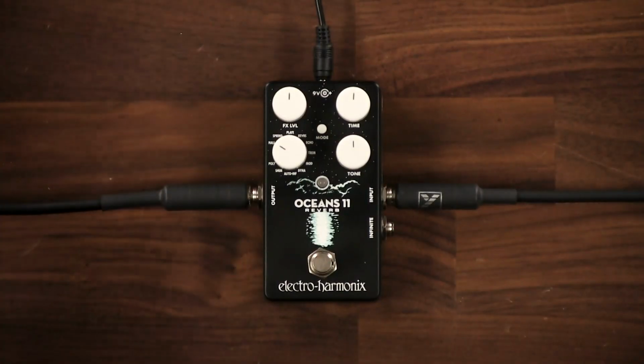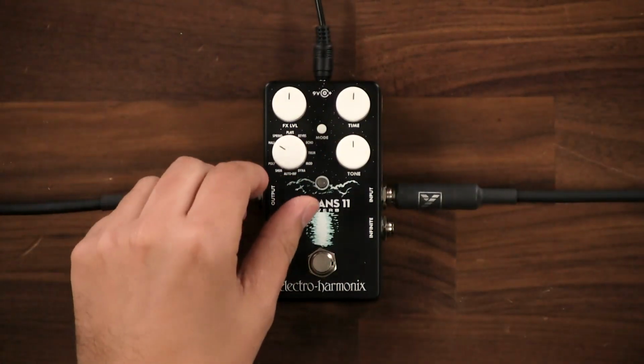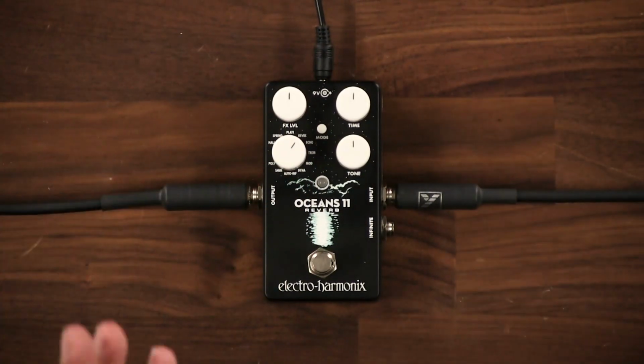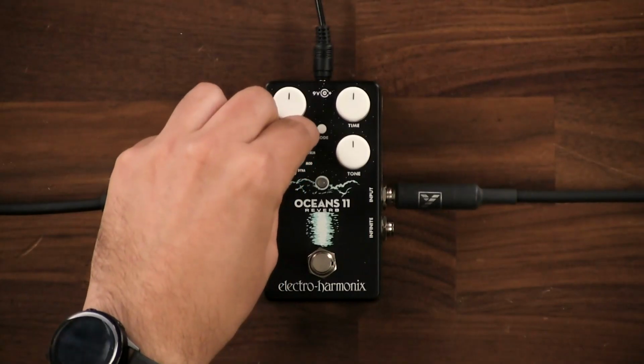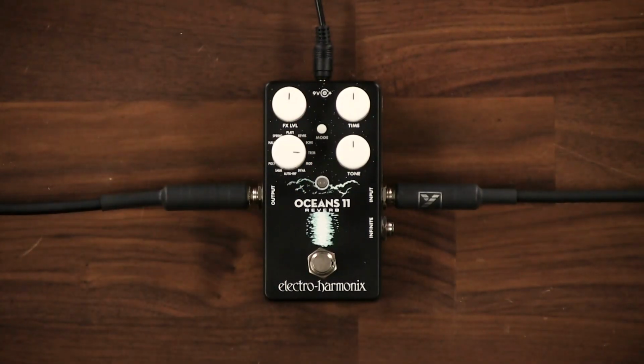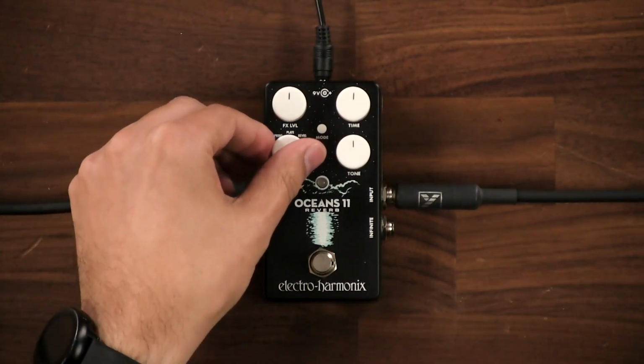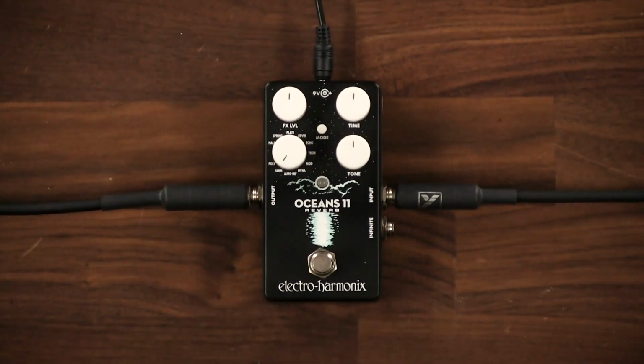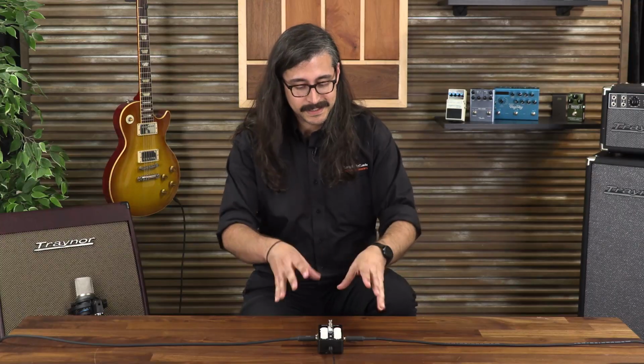Now we have settings for hall and spring and reverse echo, which is pretty cool. That's not terribly common, but a very, very cool effect. We have tremolo reverb, which is bizarre. We have modulated reverb. We have, of course, the very popular shimmer reverb. This thing has pretty much one of everything.